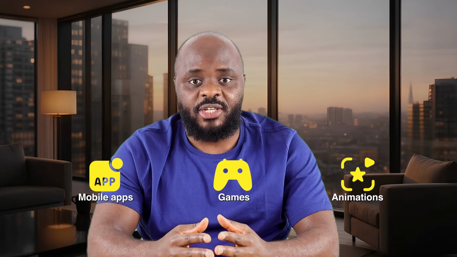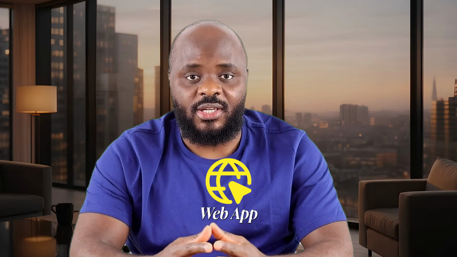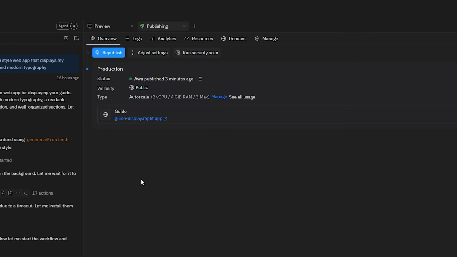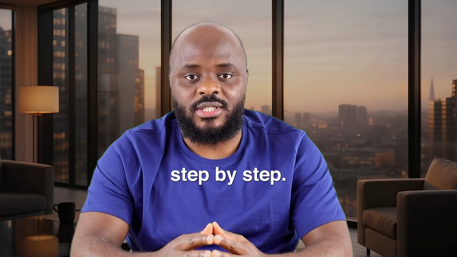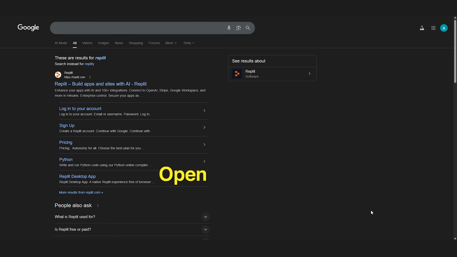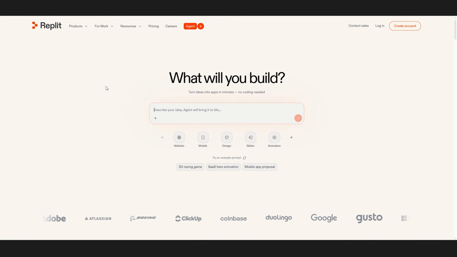Replit's new Agent 4 can help you to build many things like mobile apps, games, and animations. But today we'll focus on creating a web app from a document. And by the end of this video, you'll have a live web app link you can share with anyone. Let's walk through the process step by step. Step 1. Open Replit first. Go to replit.com and log into your account.